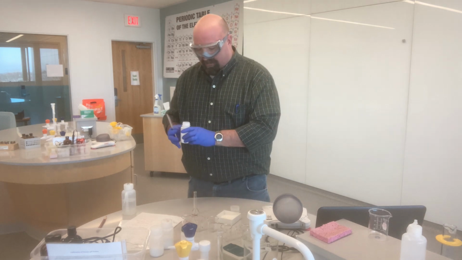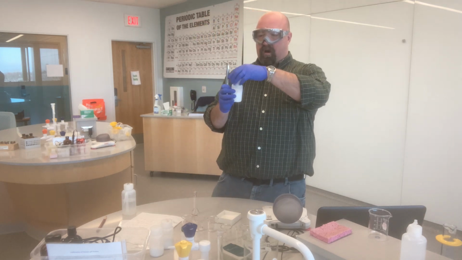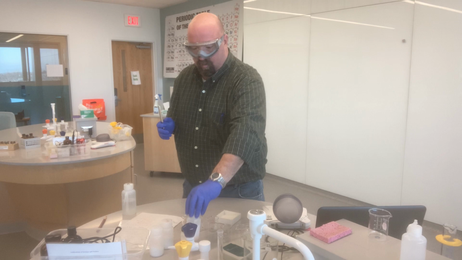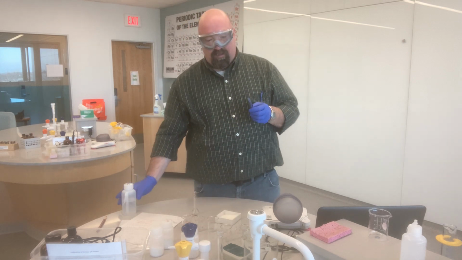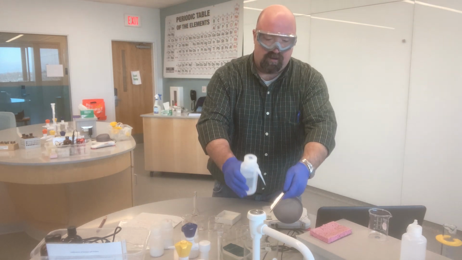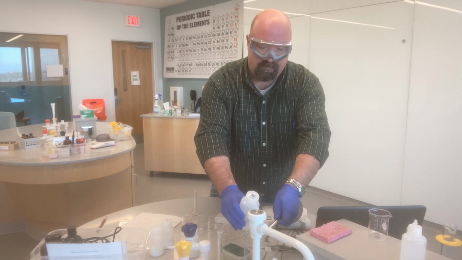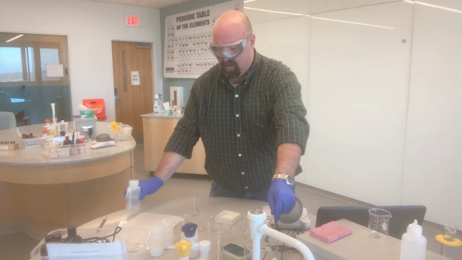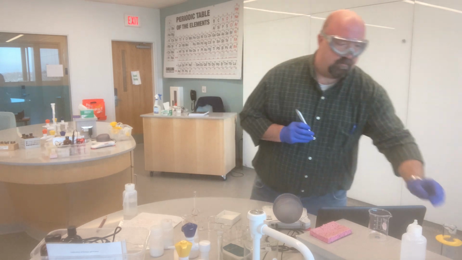It's also good lab practice to never put chemicals back into a bottle. I accidentally did that with the ammonium nitrate, which won't be a big deal, but we don't like to put chemicals back into a bottle to avoid cross-contamination. So any leftover that I have on my spatula, I'm just going to put right into my waste beaker.